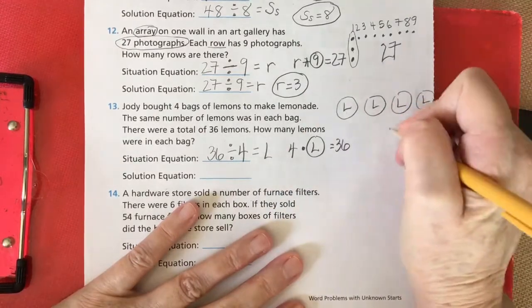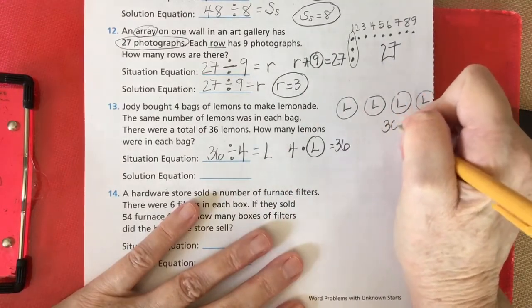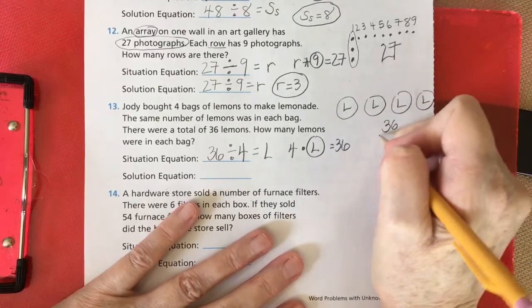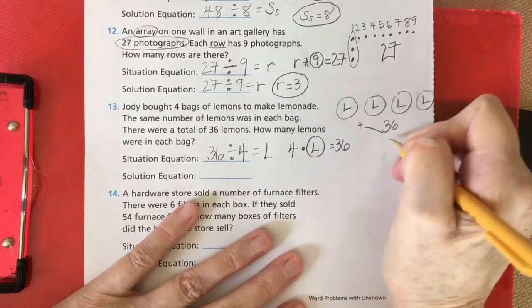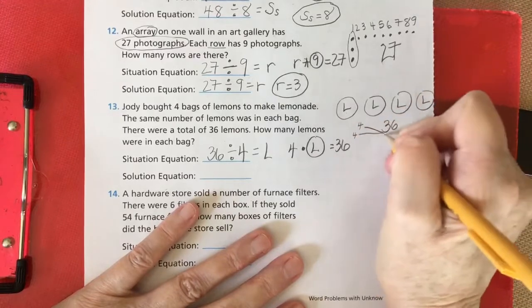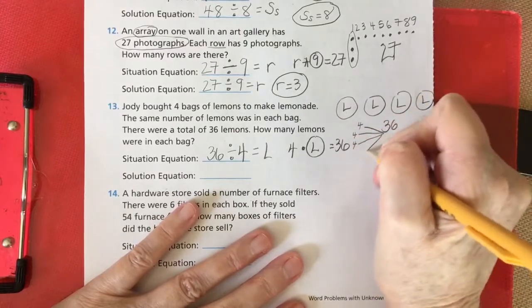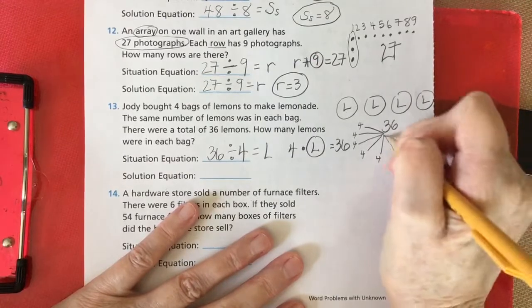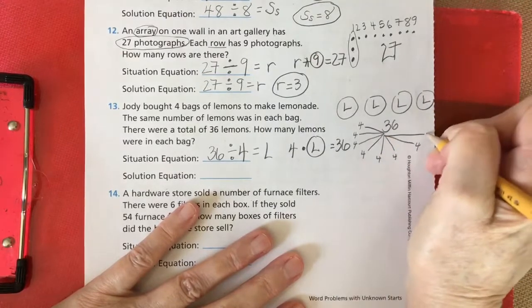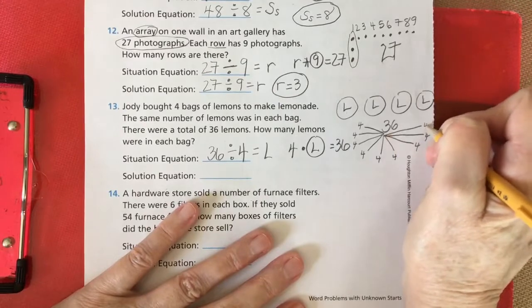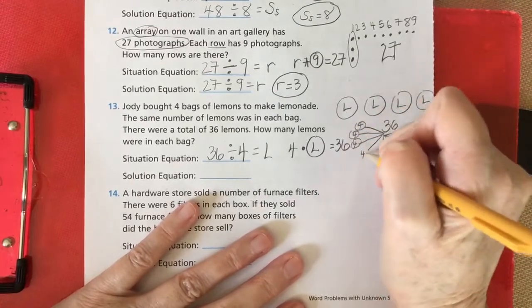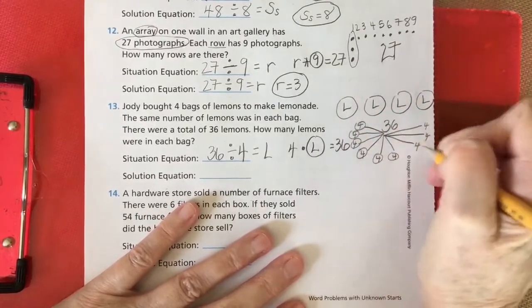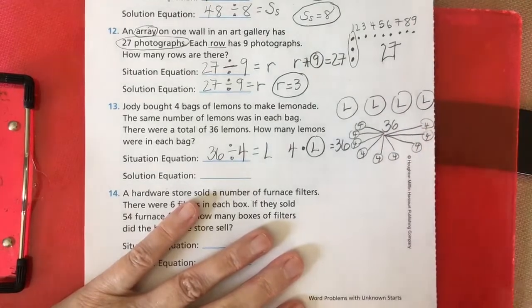I'm going to do an equal shares drawing. 4, 8, 12, 16, 20, 24, 28, 32, 36, 4, 5, 6. There we go.